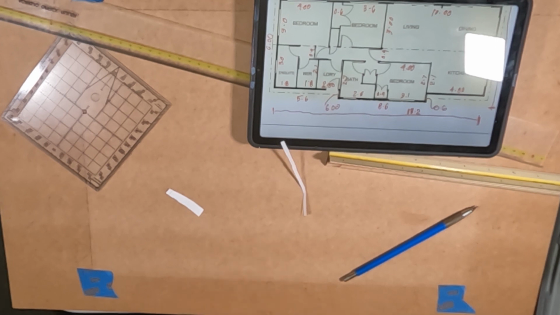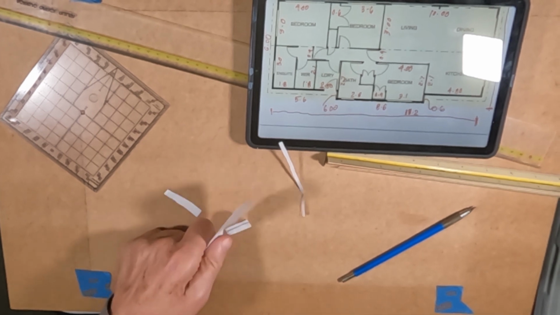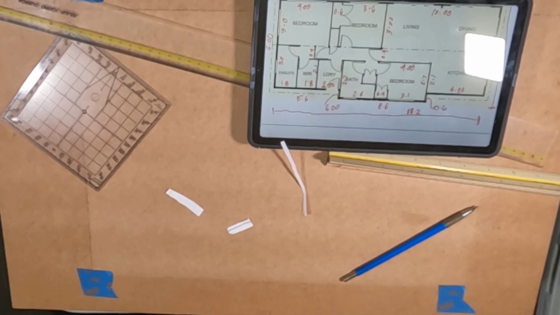I'm not that flash with the scissors, to be fair. Yep, that'll do.